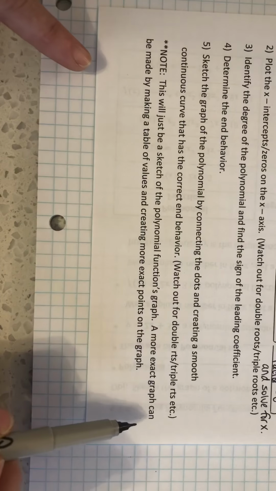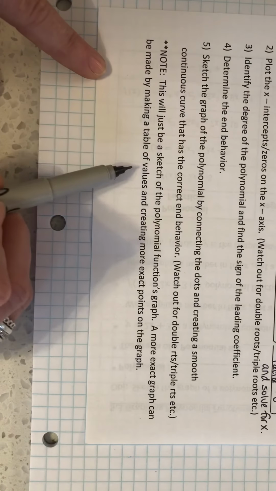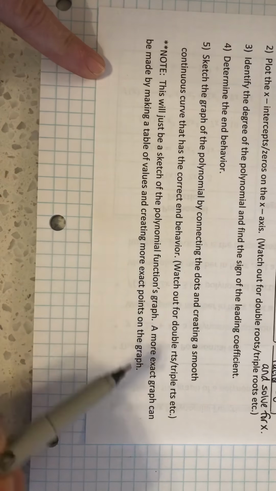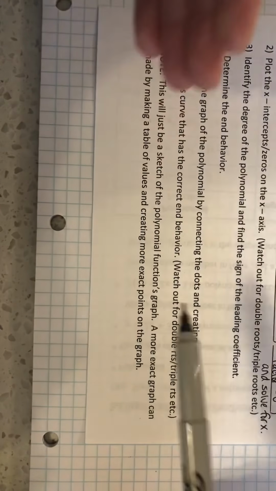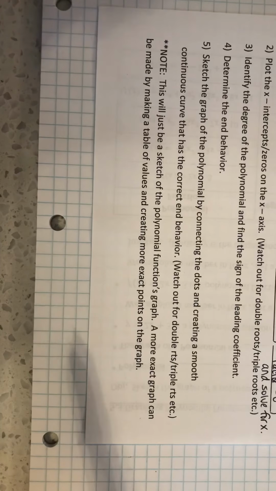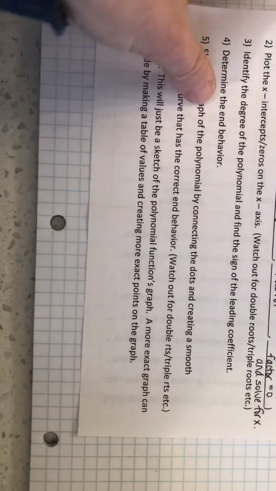A more exact graph can always be found by taking a table of values and creating more exact points, meaning plug actual x values into the equation and get actual y values out. But we don't need to get such an exact graph. We're just going to get a sketch. All right, we have one more page where I'm going to do all the examples with you. So I'll be back.